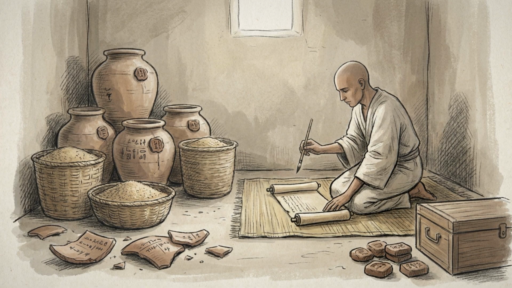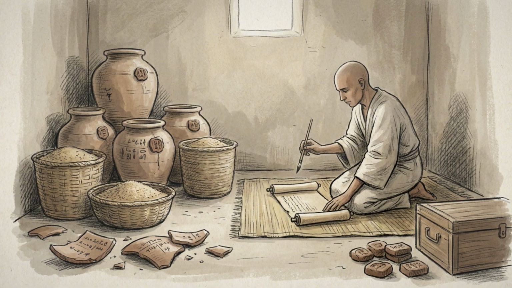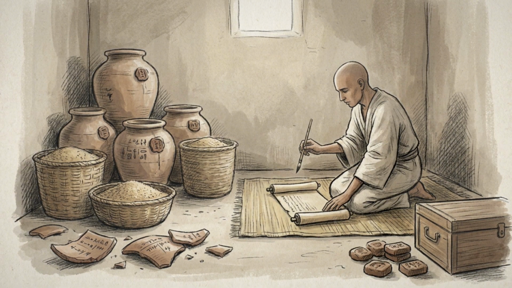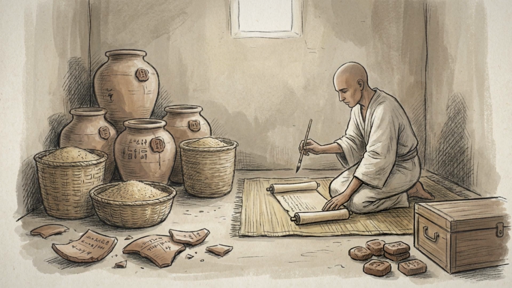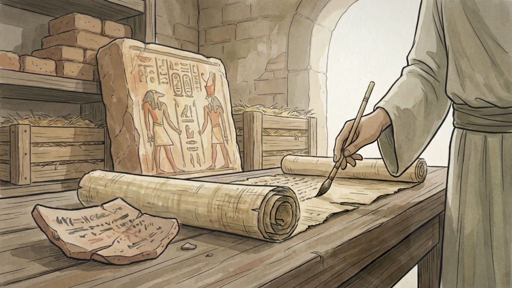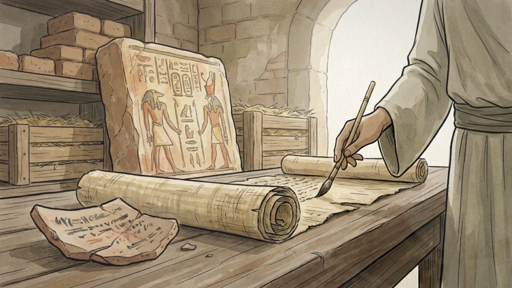A quantity of grain enters a storage space. It may be measured. A record may note what was received, issued, owed, or transferred. The physical commodity remains the same grain that appeared earlier in the journey, but the written record allows an institution to track its movement beyond a single room or moment.